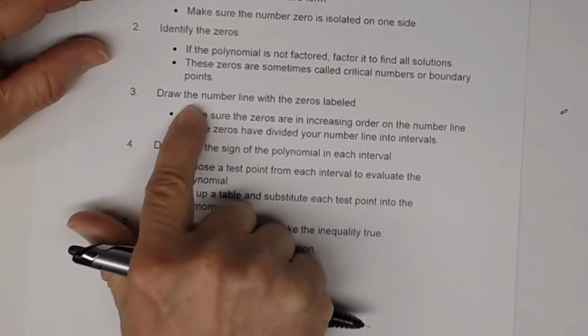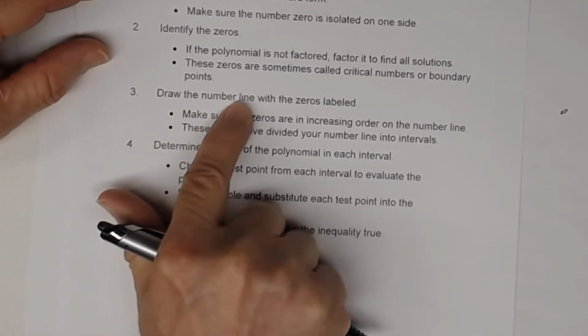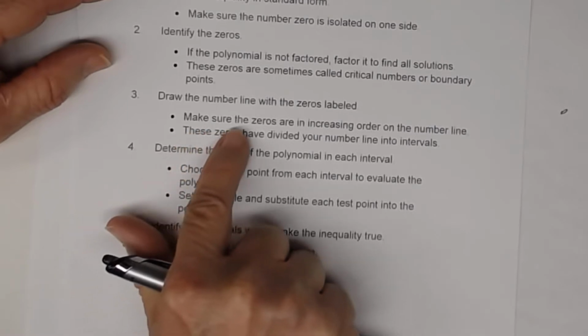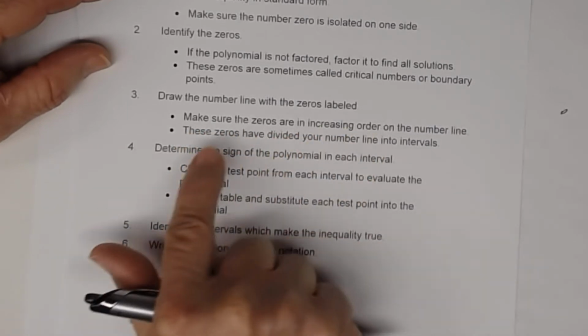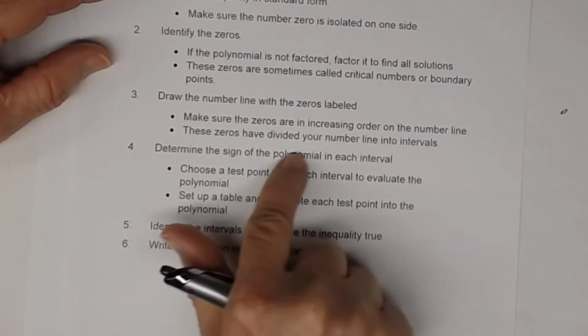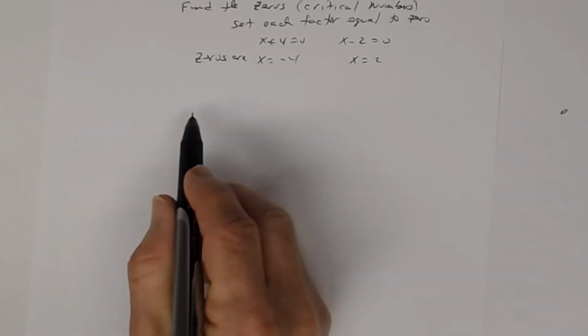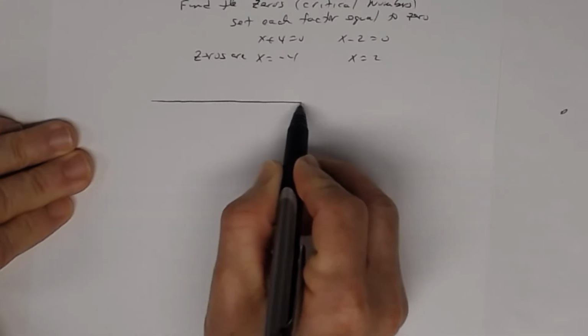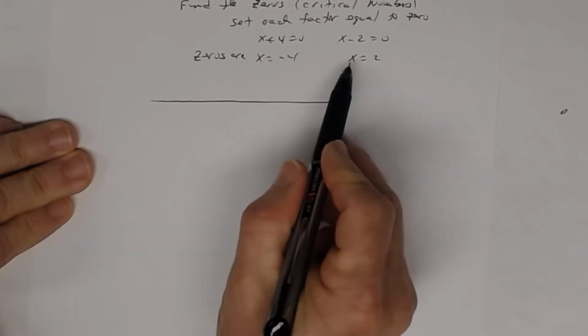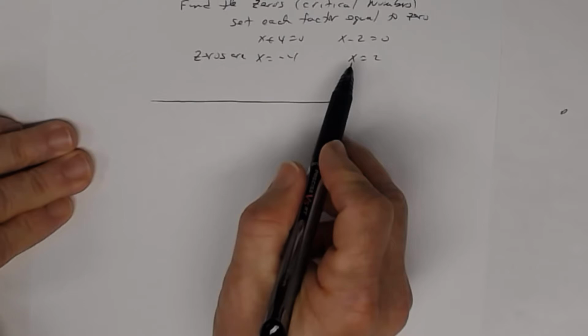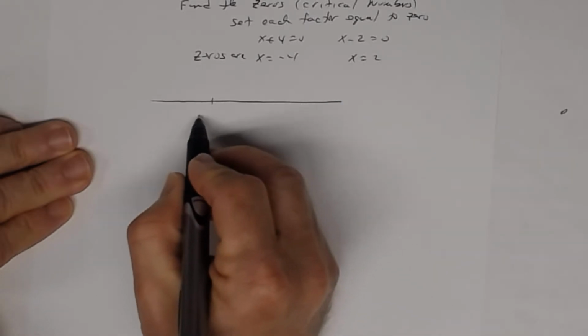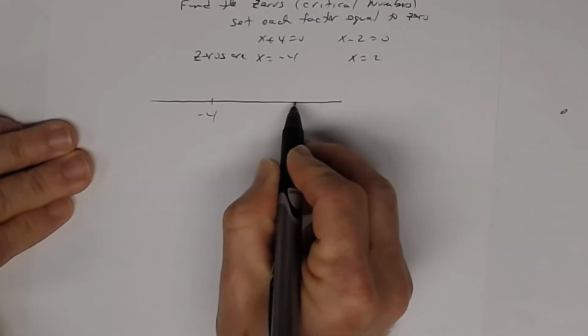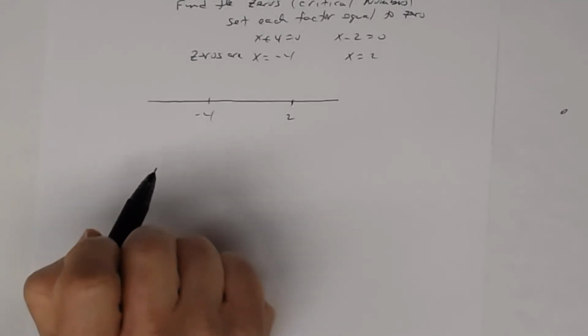Once you find your zeros, you're going to put those zeros on the number line. And you're going to make sure that those zeros are in increasing order. So in other words, put them in numerical order on the number line. Okay? So here's the next step. So you draw your number line just like this. We have -4 and 2. So -4 is smaller than 2. So you put -4 first, and then 2. Okay? All right, so that's the next thing you're going to do.